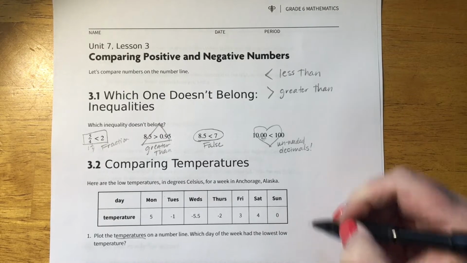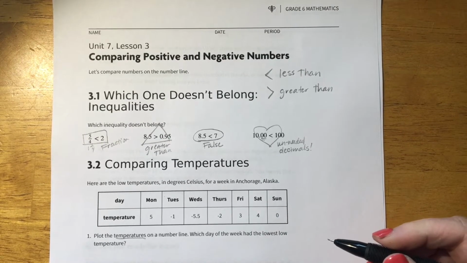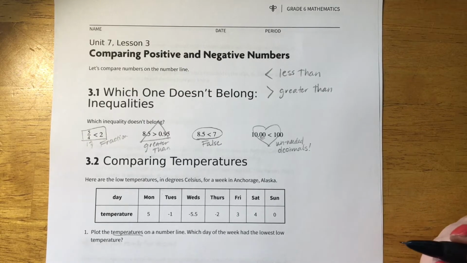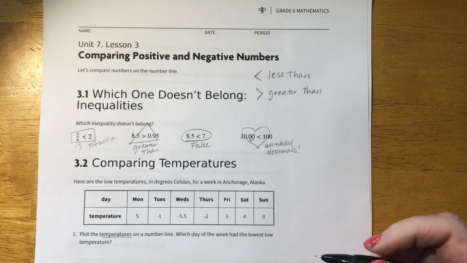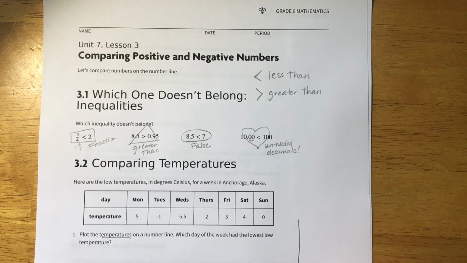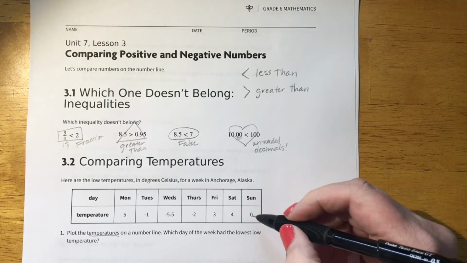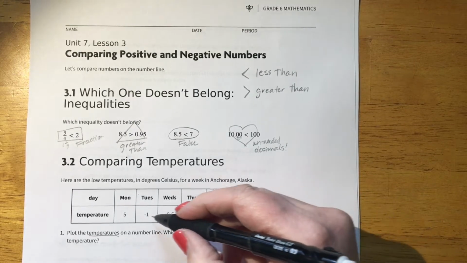But I'm going to do a vertical one because for temperatures, I like temperatures on a vertical because it reminds me of a thermometer. Just like yesterday's lesson when we talked about the thermometers. Remember those? So I'm going to put a vertical number line here. And it looks to me like there are some positives and some negatives.